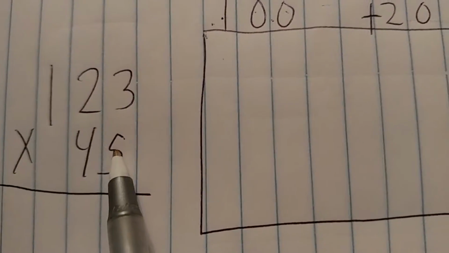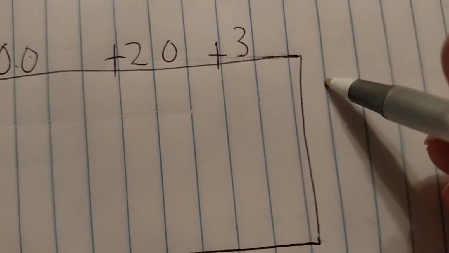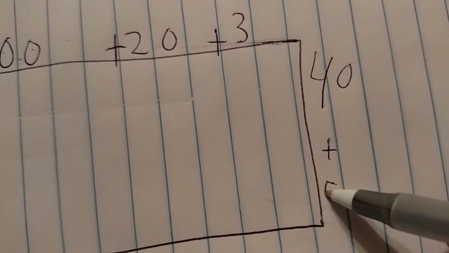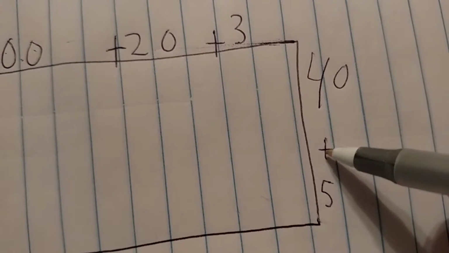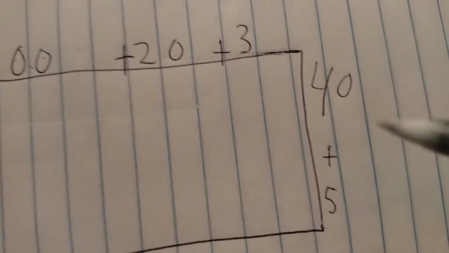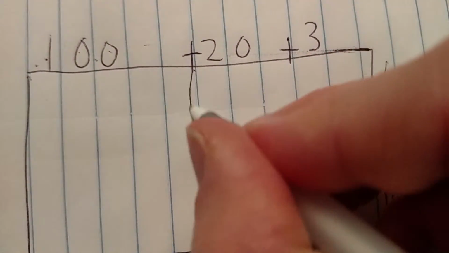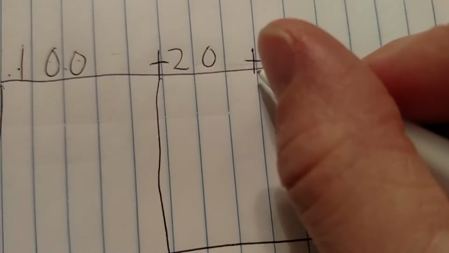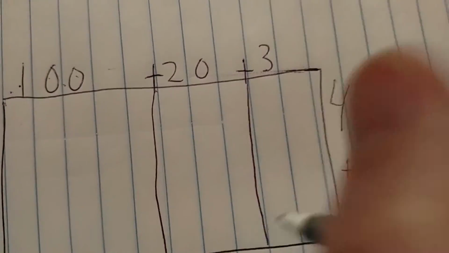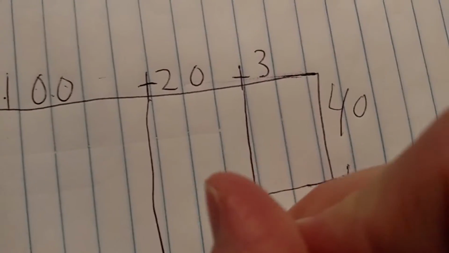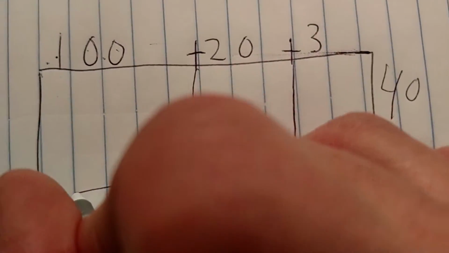Then I have 45, so 40 plus 5. So again, 40 plus 5. And again, I skewed down my plus sign, because you're going to need more room up here. Wherever there is a plus sign, it's connected to the bottom. Over here is a plus sign, it's going to connect it across. It's going to be a little squiggly.